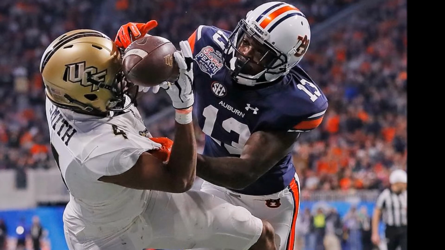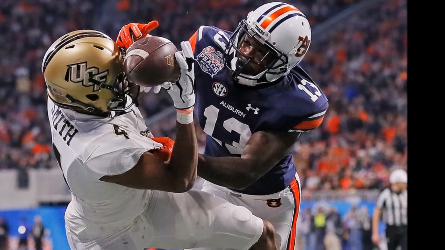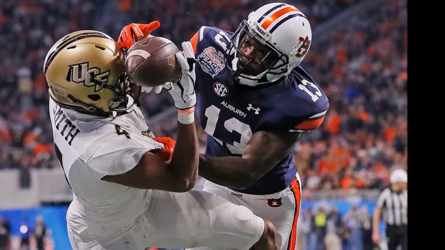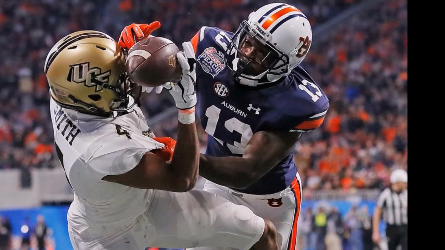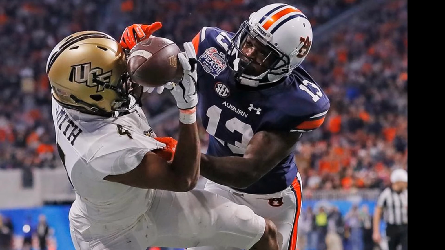My name is James Coburn, and today's episode, we're talking about the 2018 NFL Draft Class, specifically Tre'Quan Smith, wide receiver out of Central Florida, in terms of his production analytics.